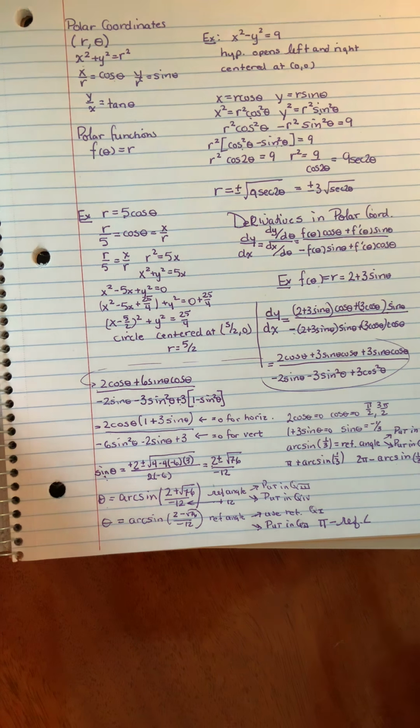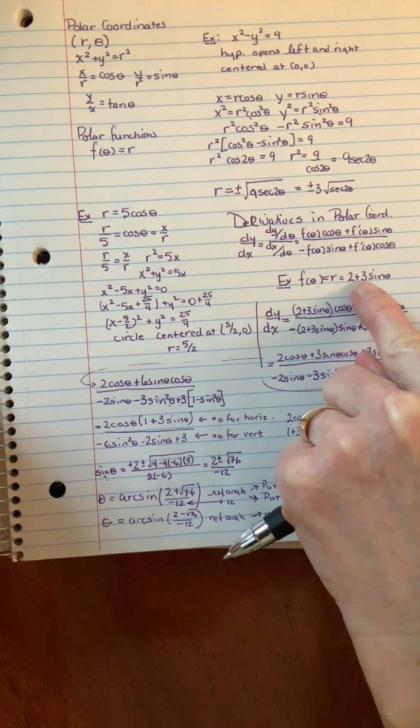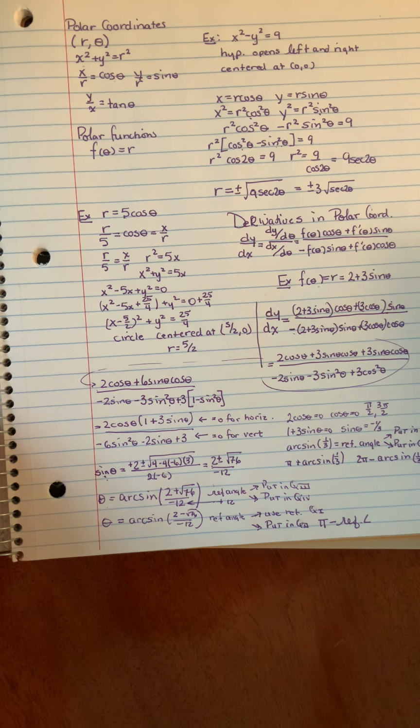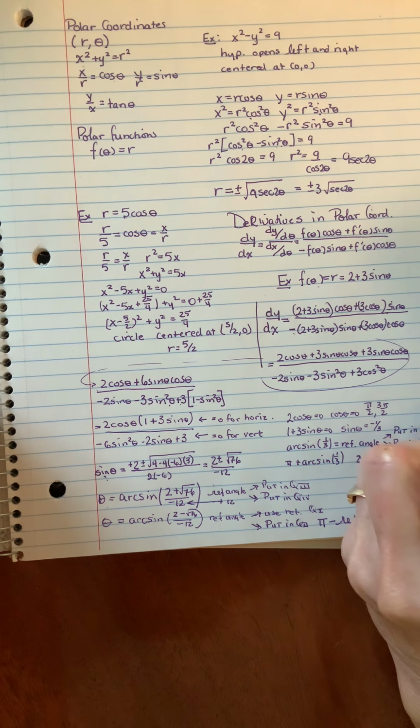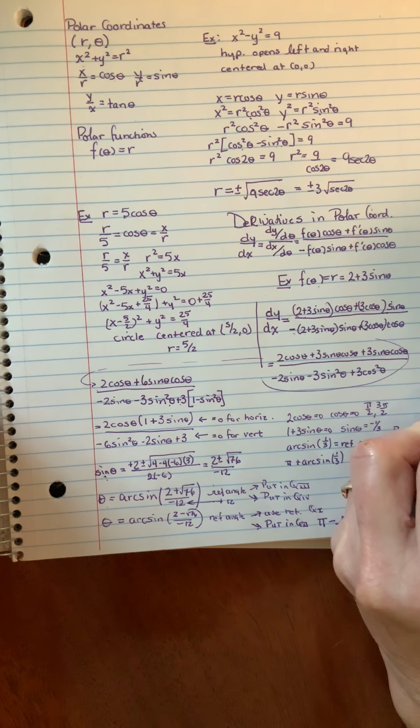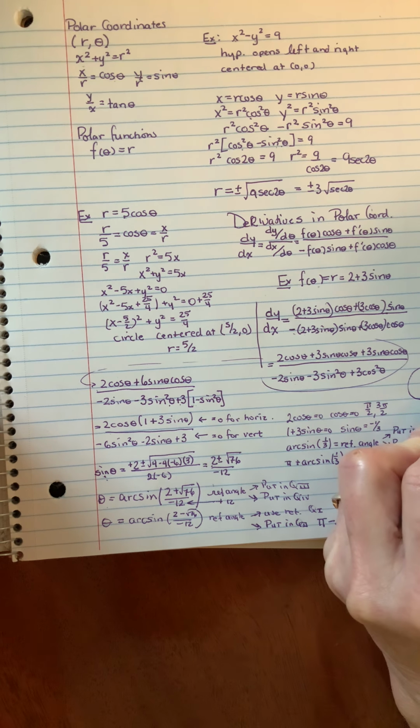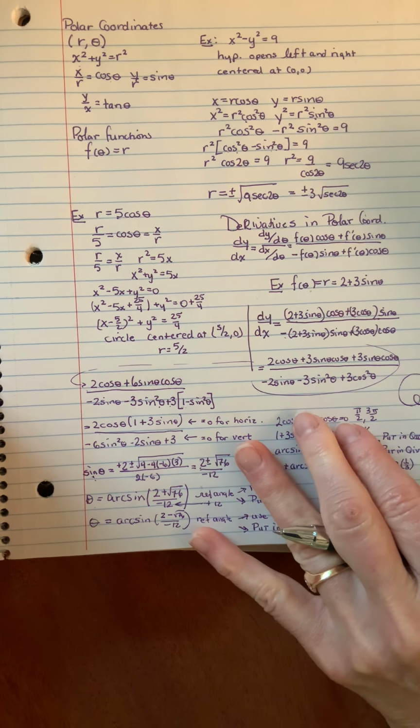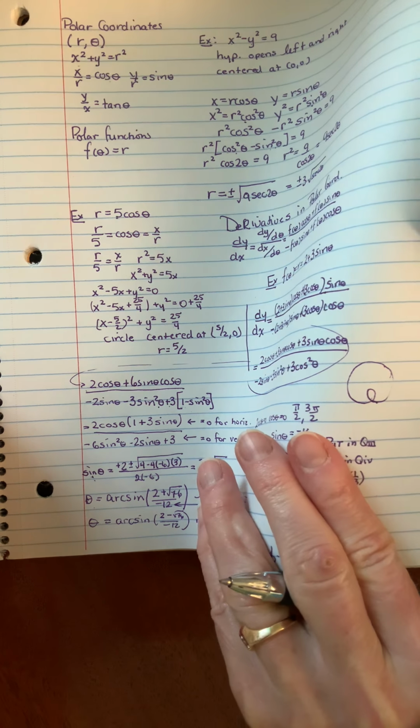So if you look at this graph on a calculator, the graph of this thing, 2 plus 3 sine theta, is kind of simple actually, but it looks like almost like a circle. It goes kind of like this. Let me move that over so you can see it. Looks kind of like that.